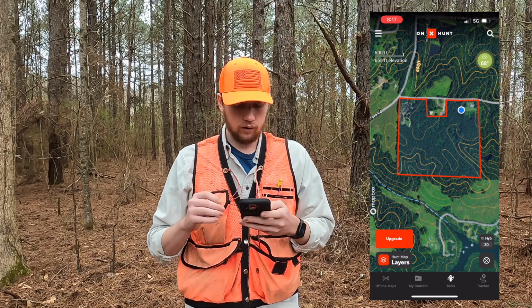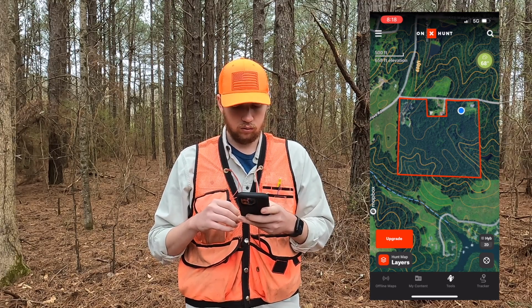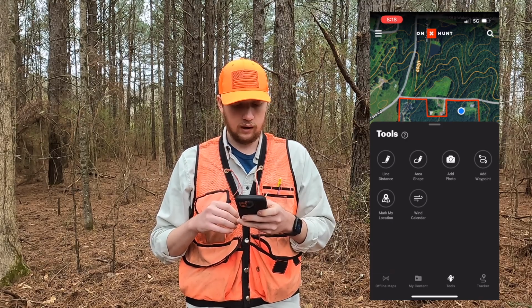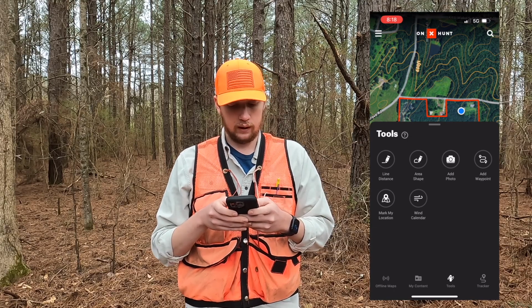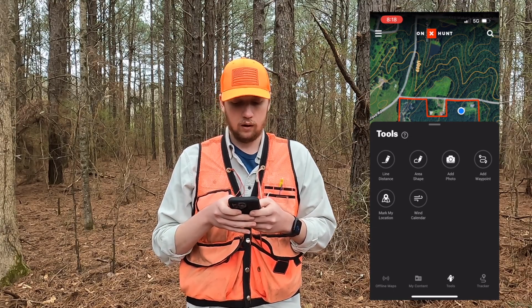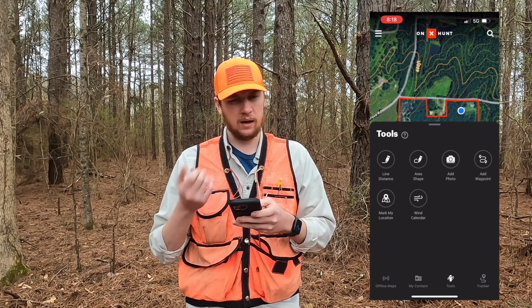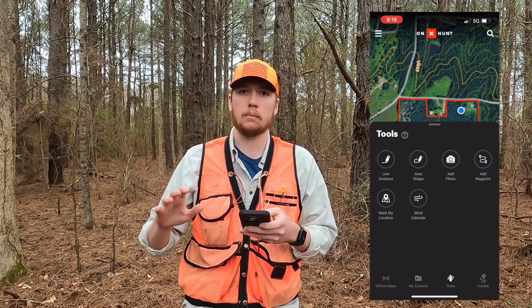So there's a few really cool things you can do. If you go to tools, you can see an area shape that you can draw. You can add waypoints, mark your location, tell you your wind, add photos. We'll get to add photos in a little bit, and that may even be a later video, but that's a really cool function when you're actually starting to track progress.